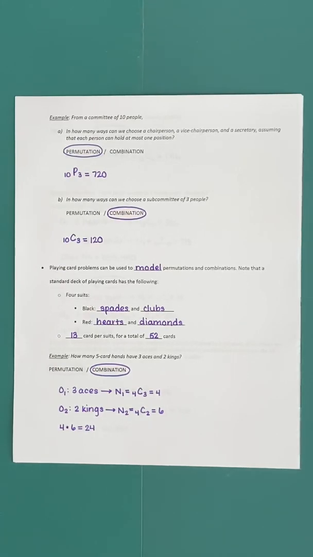Now, playing card problems are always a good option for modeling these situations because they're very visual. If you don't know too much about cards, you don't play cards on a regular basis, you may want to grab a deck of cards just so you have it available, so you have something visual. So just to explain in general what's in the pack of cards so we know we're on the same page.